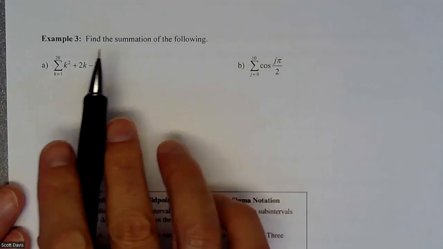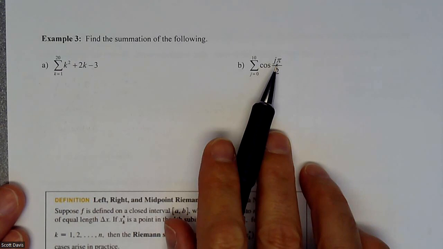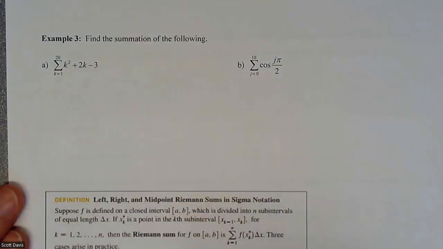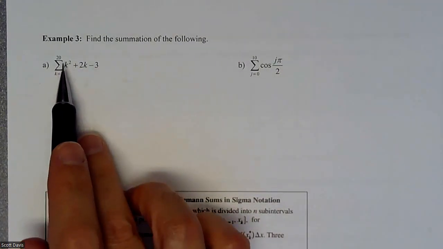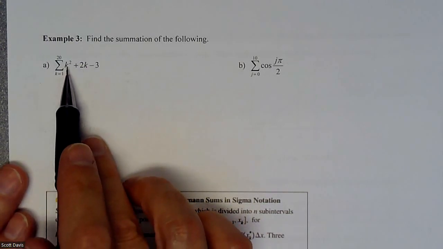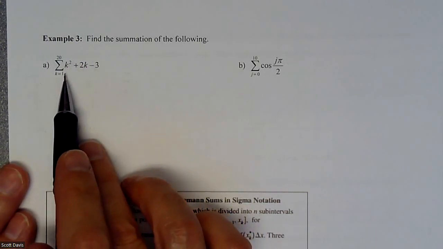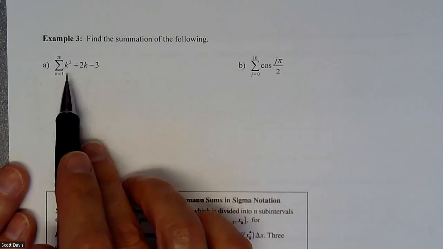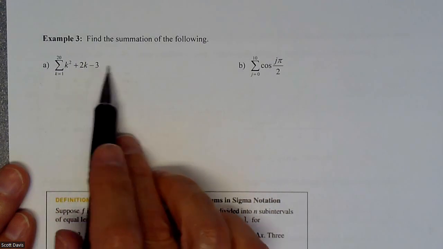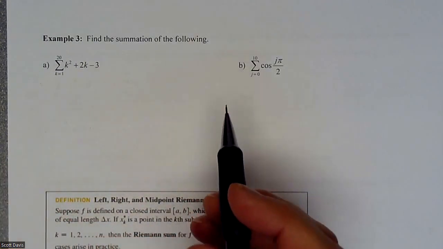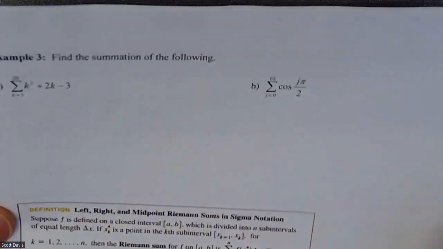In this example, we are going to go through two different summation types of problems. This one we're going to do a summation from 1 to 20 of this. So the idea would be we'd be plugging 1 in, getting a value, plugging 2 in, getting a value, plugging 3 in, getting a value, and adding all those values together. Luckily, there are some shortcuts to this.